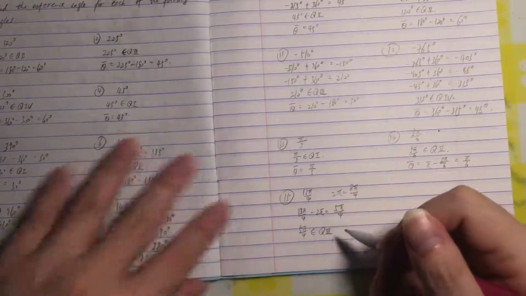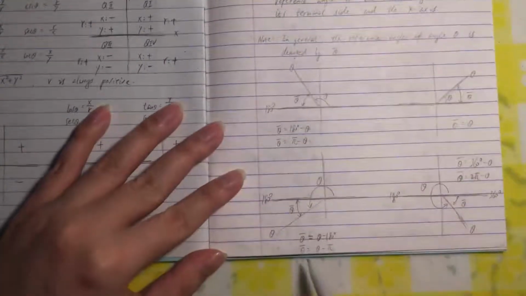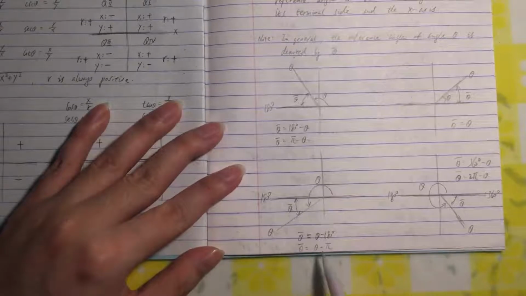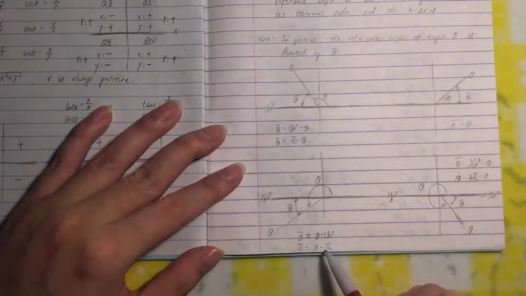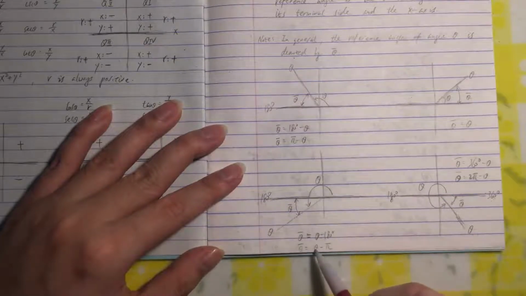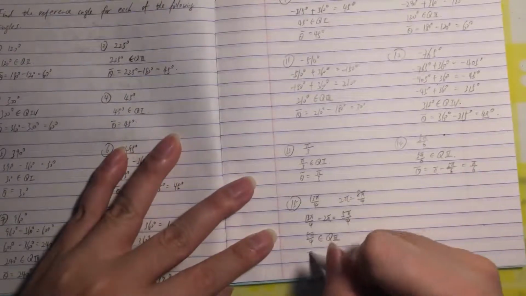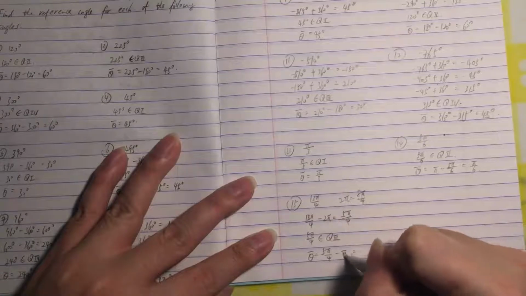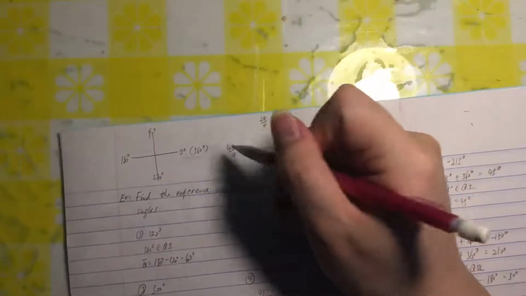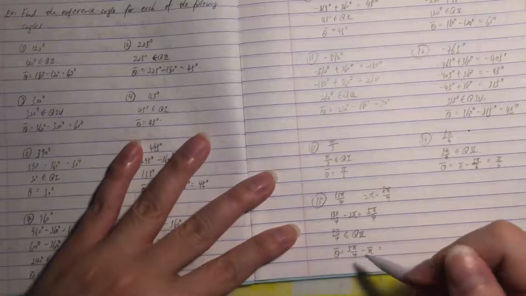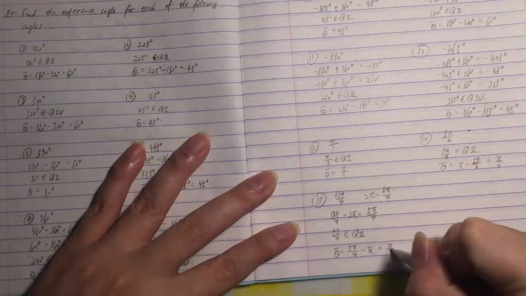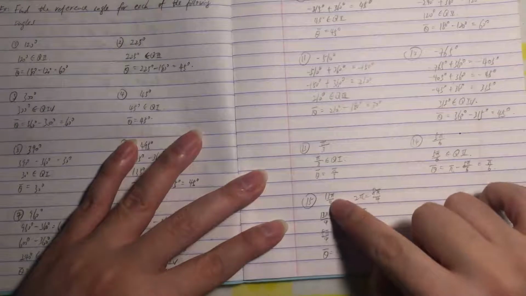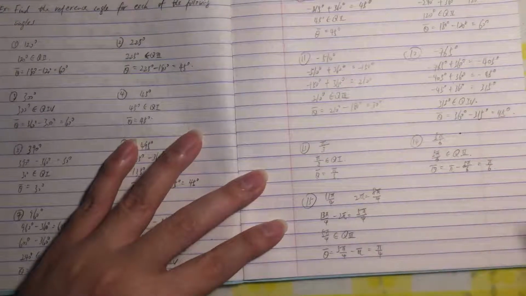If an angle lies in quadrant 3, its reference angle is the angle itself minus pi. So for the reference angle, we use 5 pi over 4 minus pi. And we know that pi is 4 pi over 4. 5 pi over 4 minus 4 pi over 4 is pi over 4. That's the reference angle of this angle.